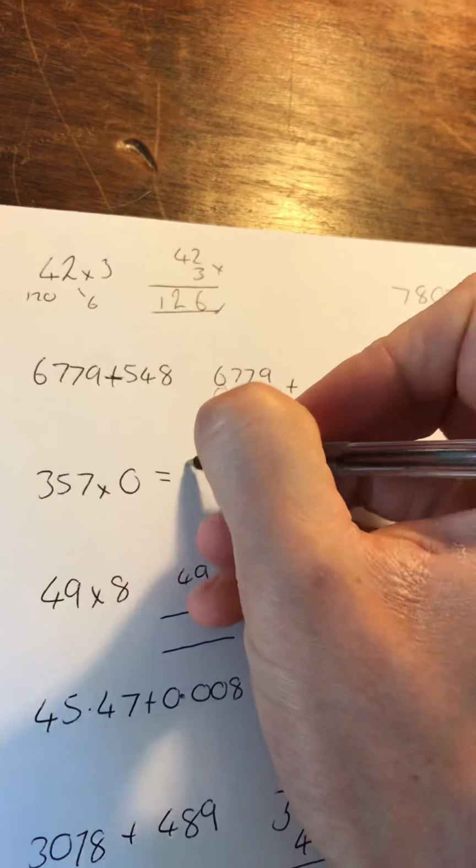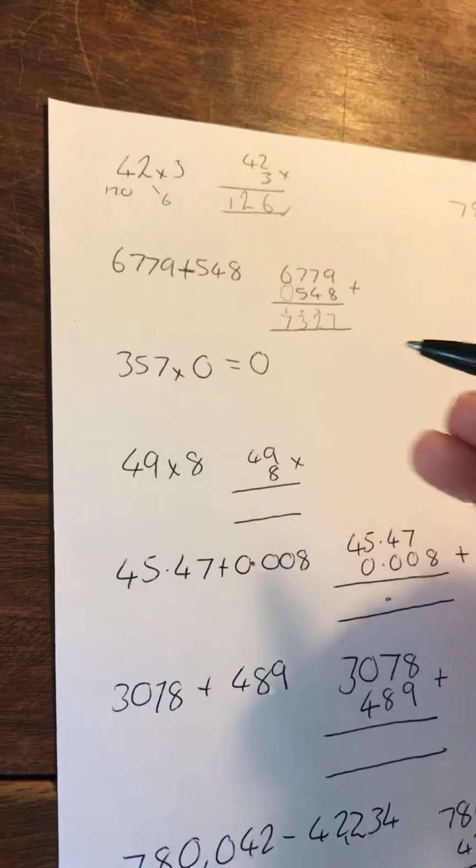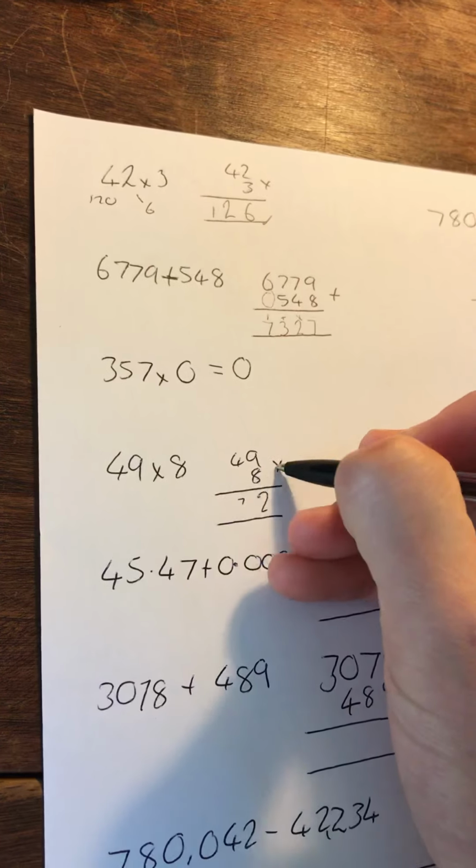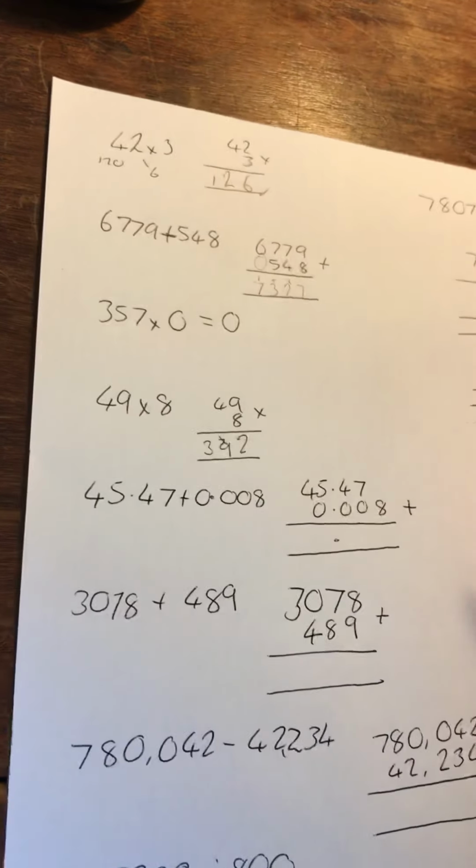Anything times 0 is 0. Now I've got short multiplication again. 8 times 9 is 72. 8 times 4 is 32. Add the 7 makes 39, 392.